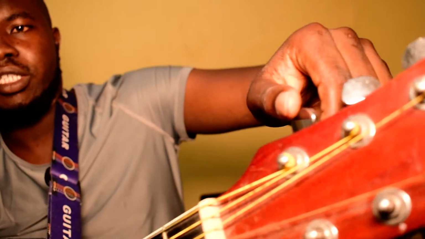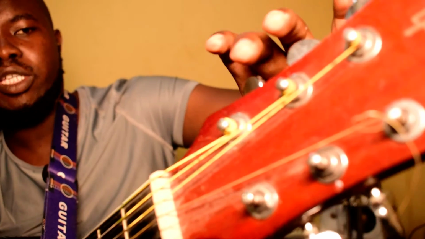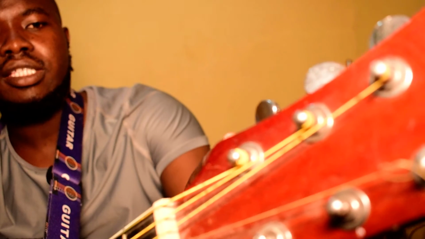So you'll be holding your guitar at this point. Don't be confused and hold any other string apart from the one you're tuning. In this case, we are tuning lower E, and lower E is just this first one. So you follow the string to its first root.